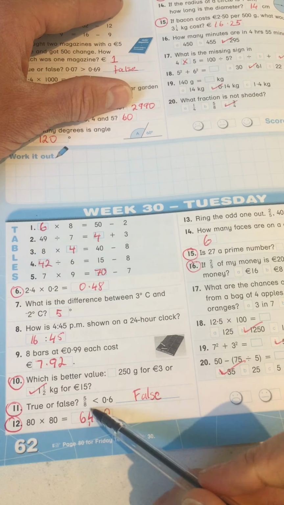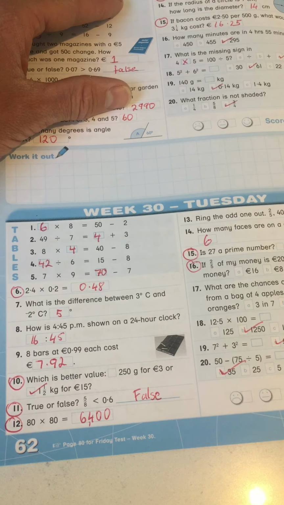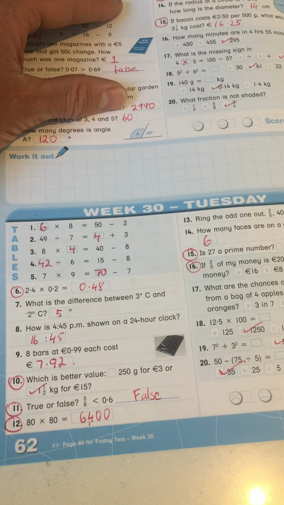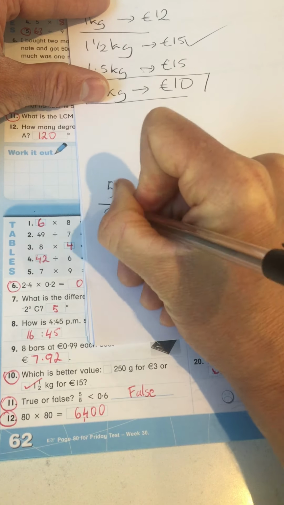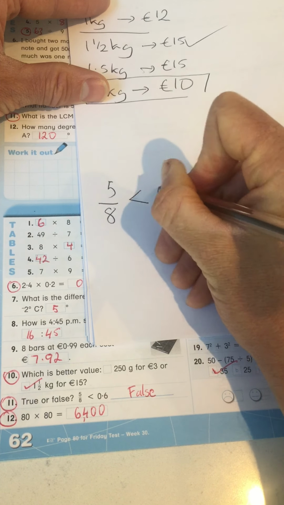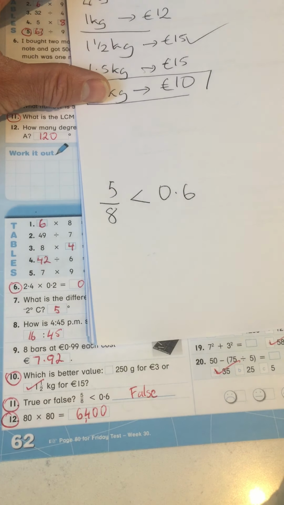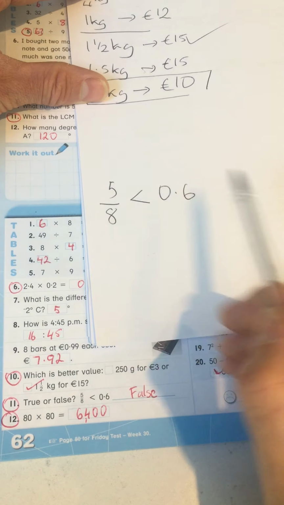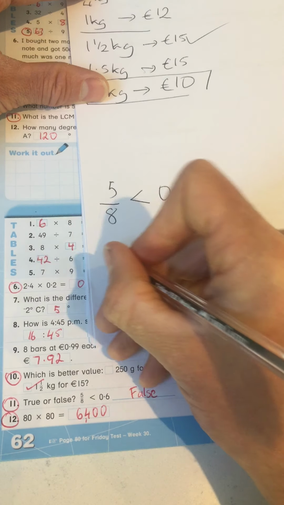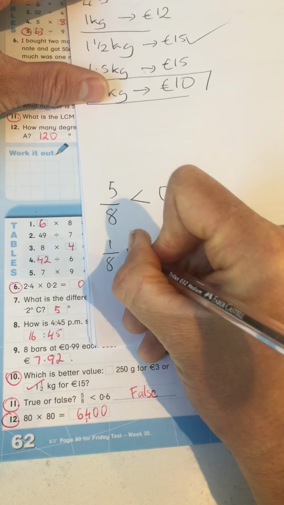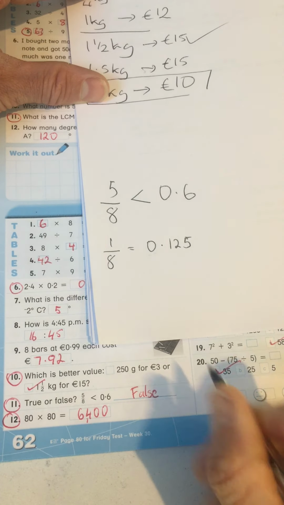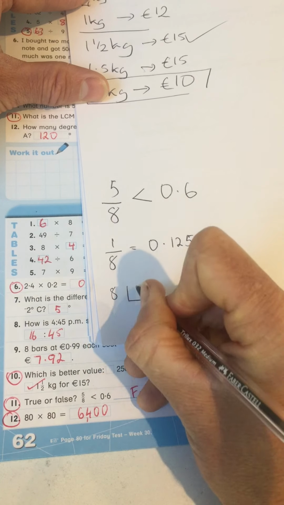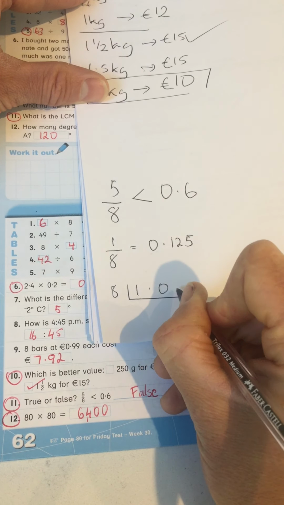Number 11, true or false? 5/8 is less than 0.6. Let's have a look at that one. Is 5/8 less than 0.6? Again, like the previous one up above, we have fractions and we have decimals. Now, I know 1/8 is equal to 0.125. If I don't know that, I can simply divide 8 into 1 to find my 0.125.